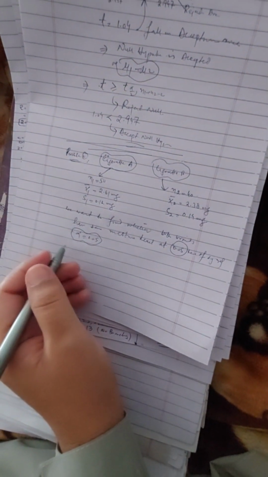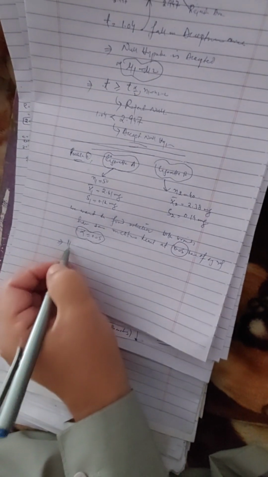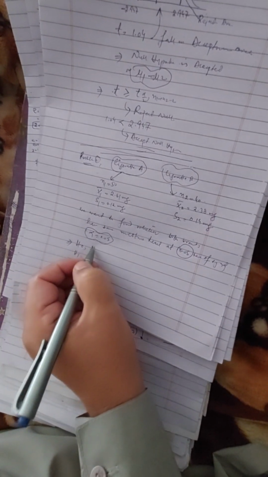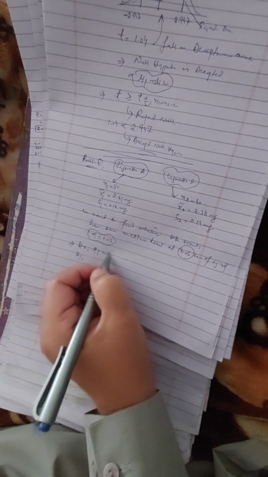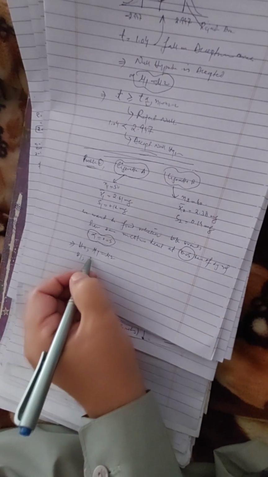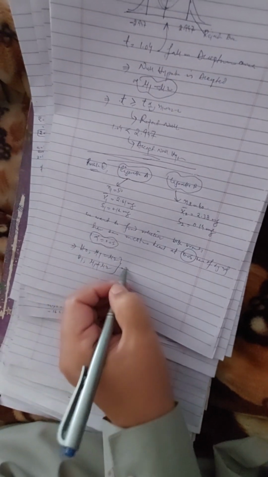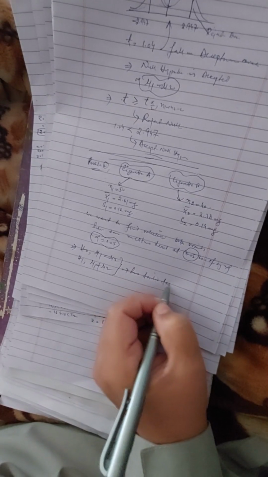First we construct the null and alternative hypotheses. H naught is that mu1 is equal to mu2, and the alternative is that mu1 is not equal to mu2, so it is a two-tailed test.